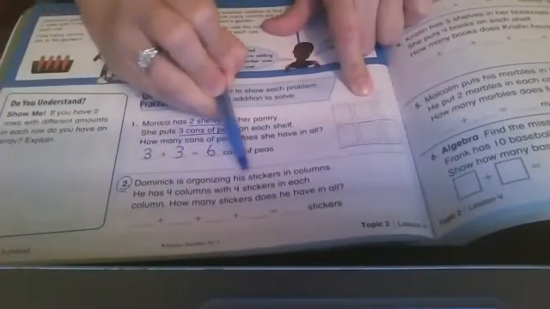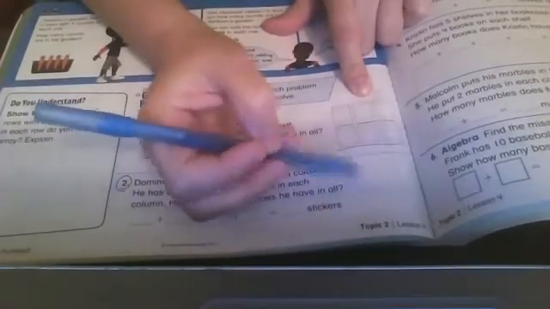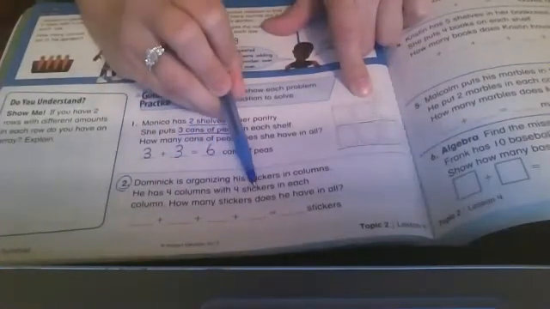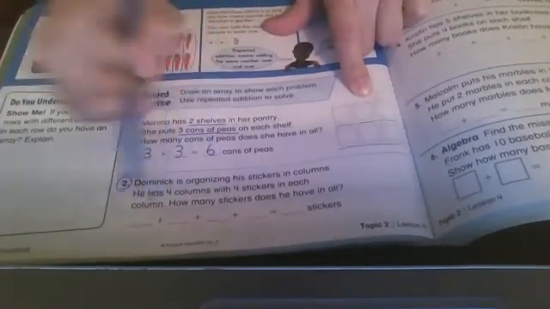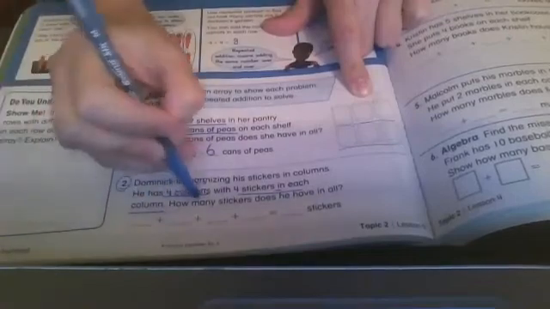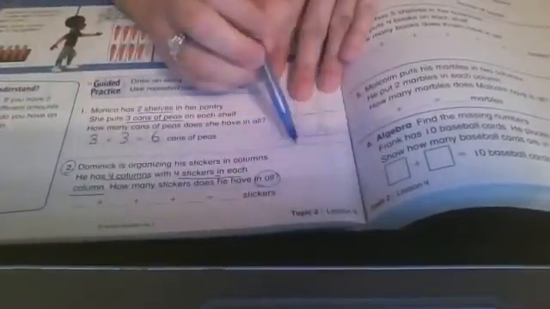Dominic is organizing his stickers in columns. Okay, I know columns go from top to bottom, right? He has 4 columns with 4 stickers in each column. How many stickers does he have in all? All right, so I'm going to go ahead and draw my picture representation here, and I would like you to do the same.